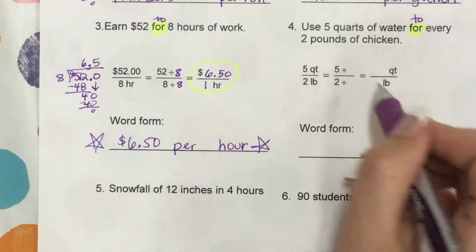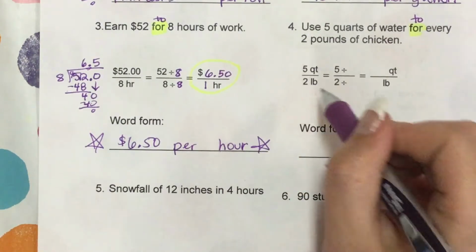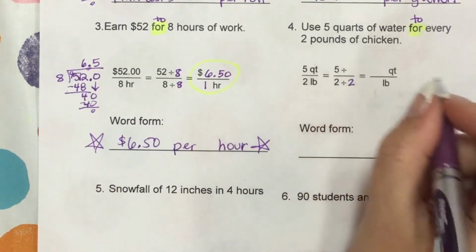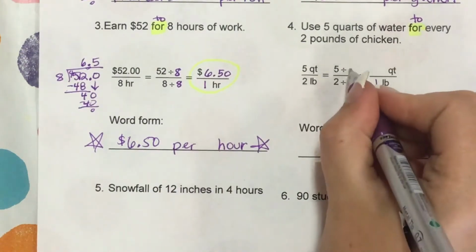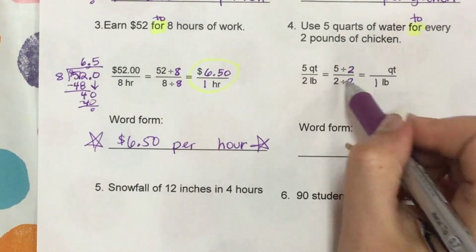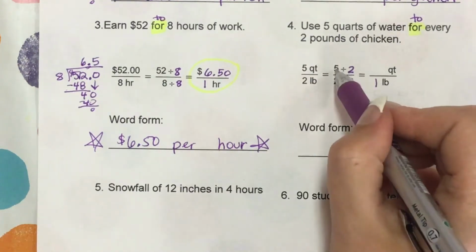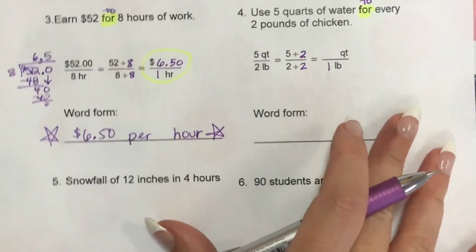So we want to make this a unit rate. So this 2 has to become a 1. The way we get this 2 to become a 1 is we divide it by 2, because 2 divided by 2 is 1. But whatever we do to the bottom, we have to do to the top. Okay? So 2 divided by 2 is 1. And 5 divided by 2, well, we're going to have to do that division.